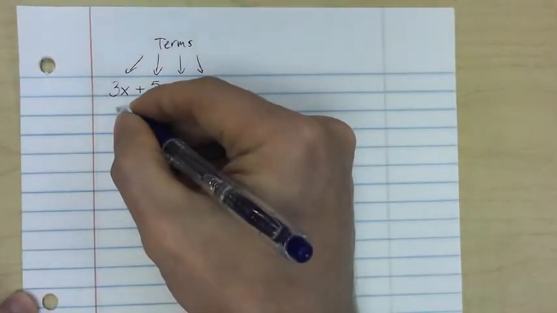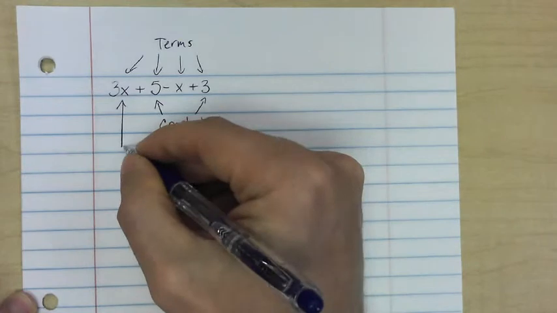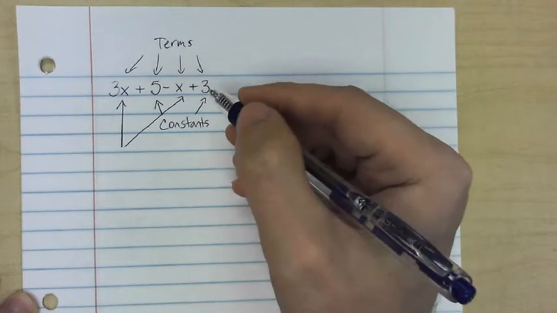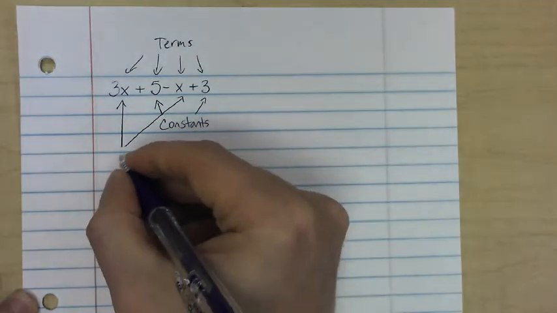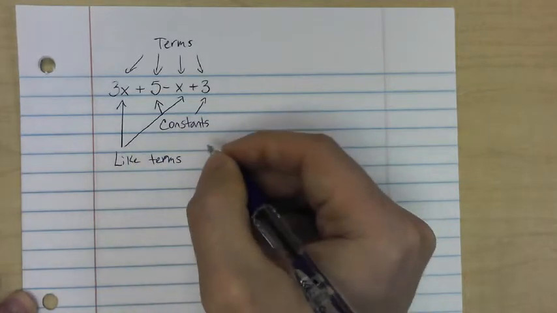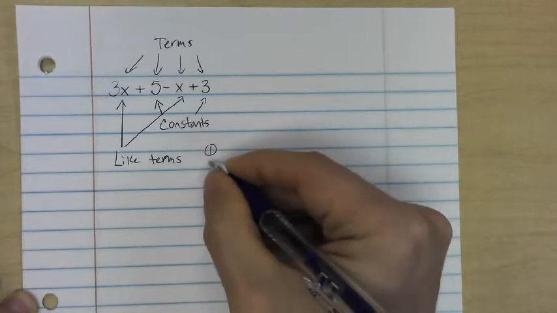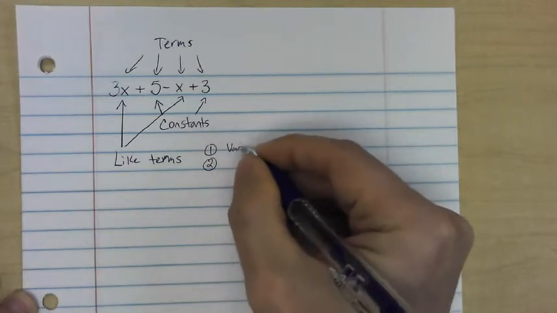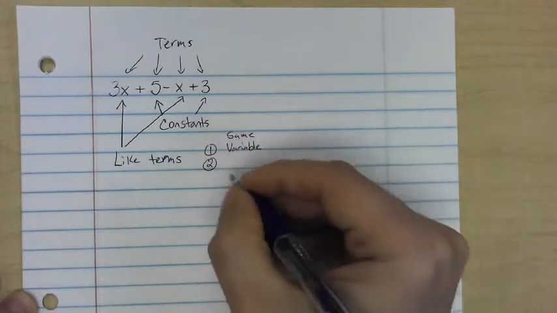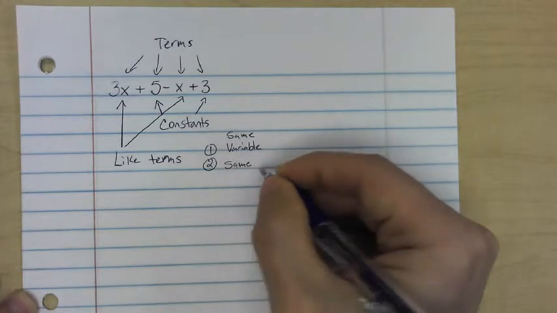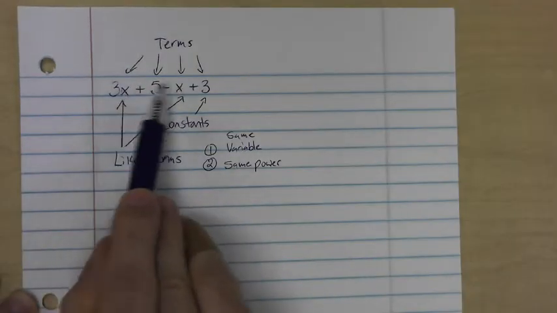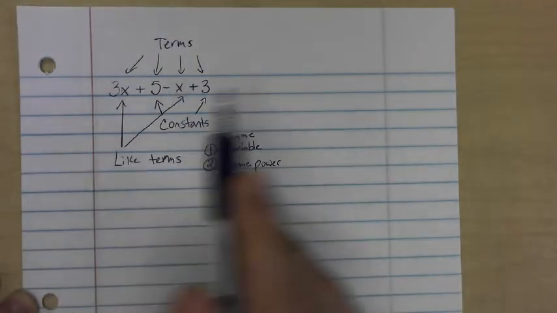The next thing that we have here are like terms. Like terms are the terms that have your variables, so the 3x and the minus x. Like terms contain two very important things. One, they have a variable, and in fact it's the same variable. And two, they have the same power or same exponent. Here these are the same power; there's no exponent, so it's an implied 1.